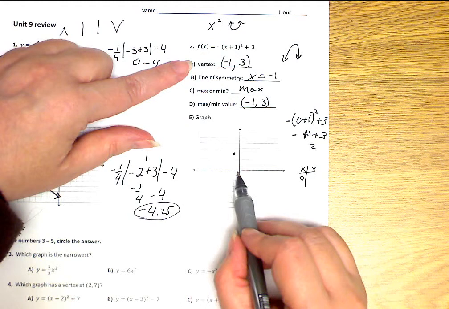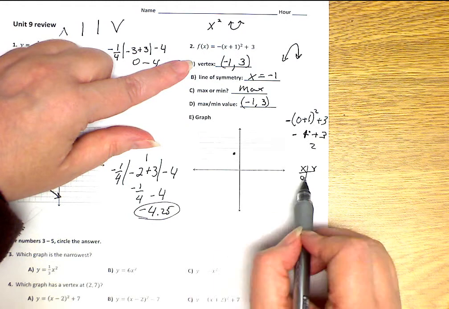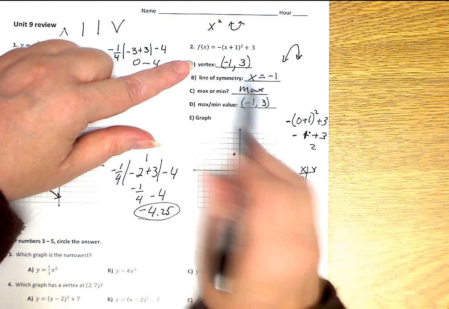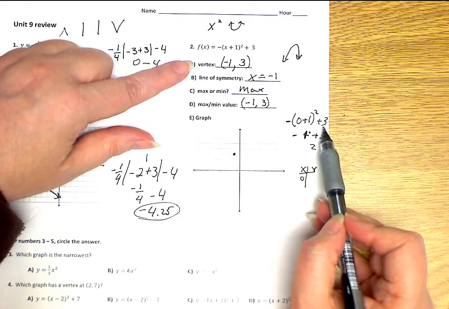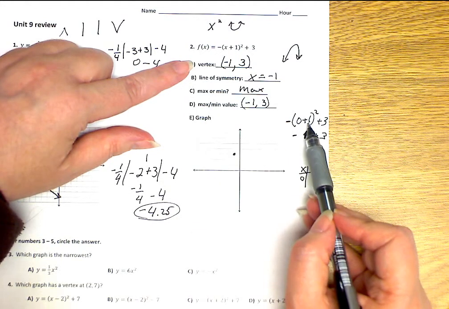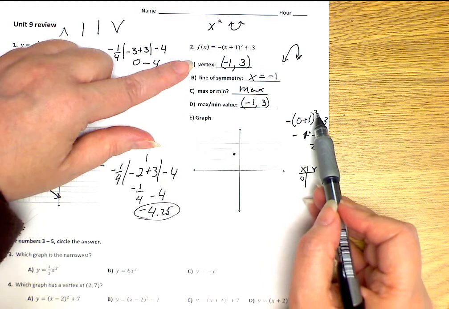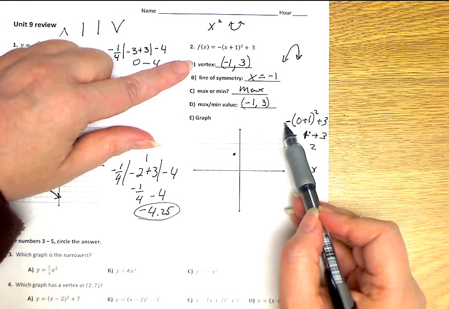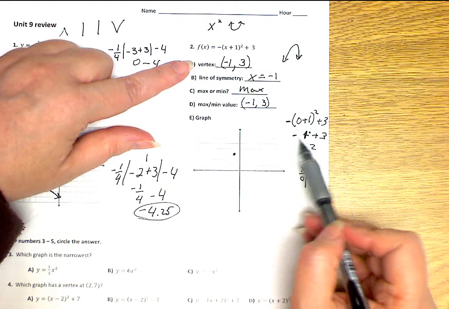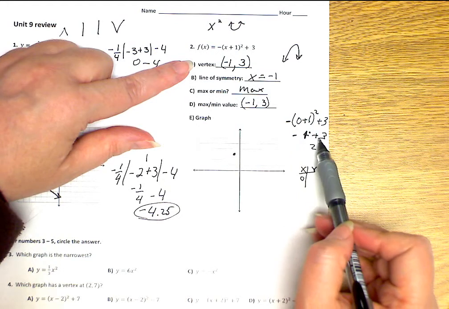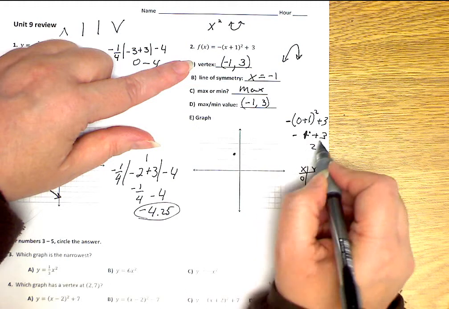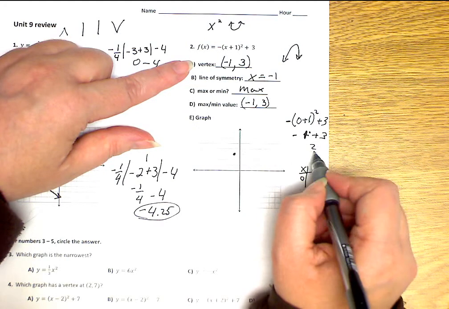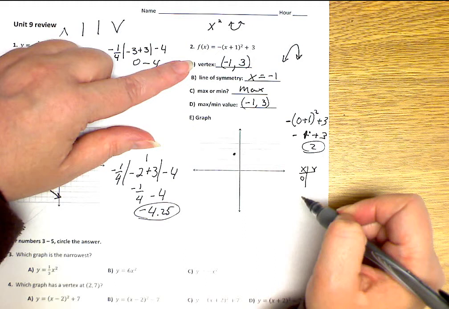So when it's 0, what is my Y? So negative 0 plus 1 plus 3. Just put it in there. What is 0 plus 1? 1. Squared is 1 times my negative, so it's negative 1. So negative 1 plus 3 is 2. Right? So I add 0, it's 2.